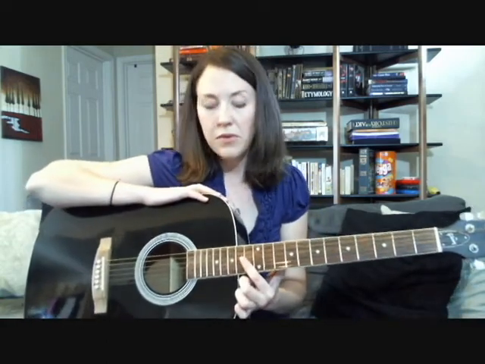Next, look at your left hand. Or if you're playing left-handed guitar, you'll do the same with your right hand. Your fingers are associated with numbers also. Your pointer finger is finger 1, your middle finger is finger 2, your ring finger is finger 3, and your pinky is finger 4.